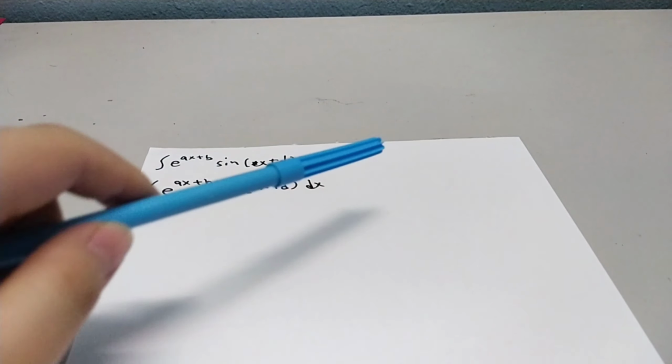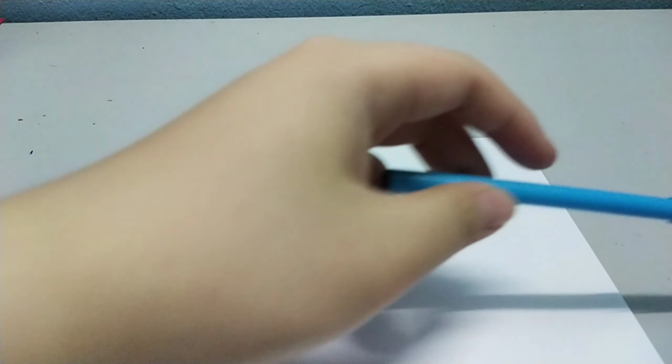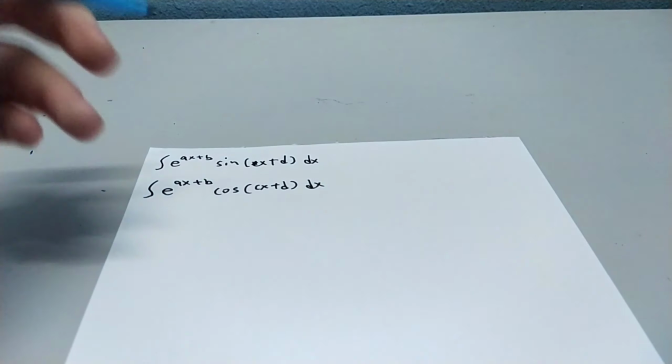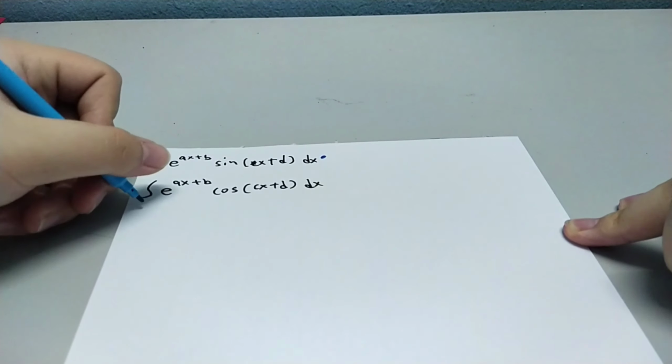So we need to make this into something that is only in the form of bx. In order to do that, I will factorize the c out. Let me just rewrite the integral.